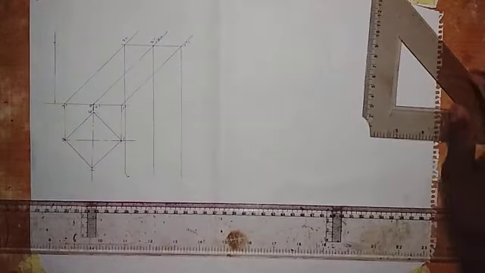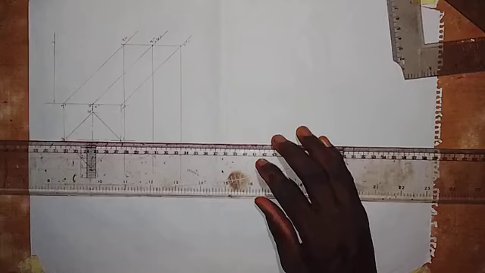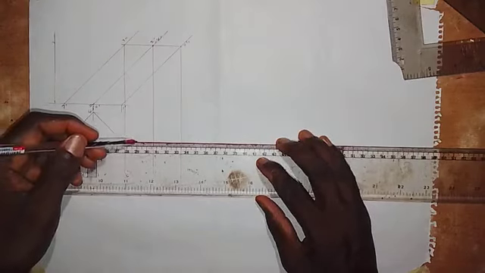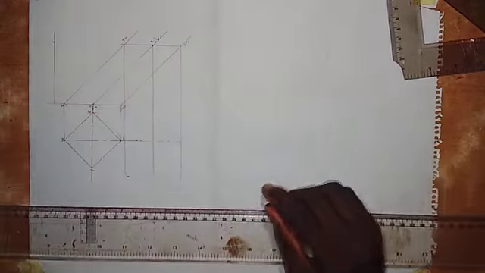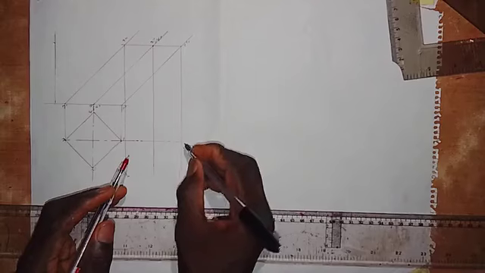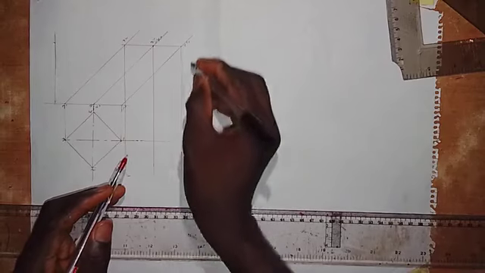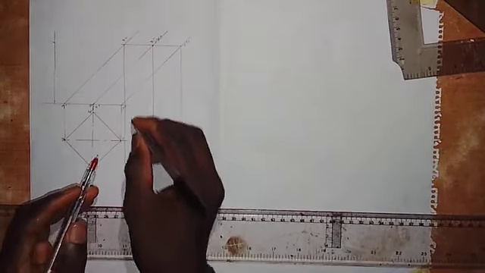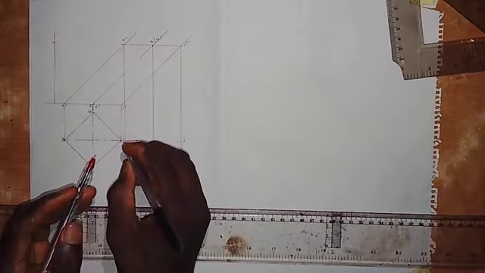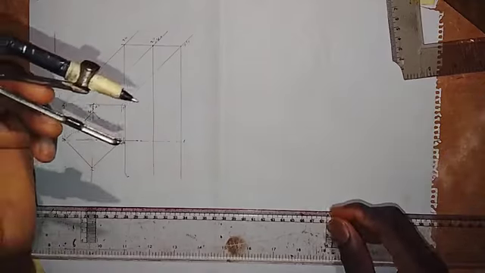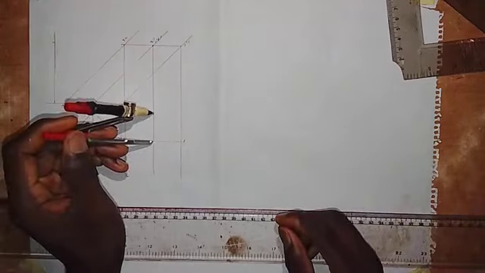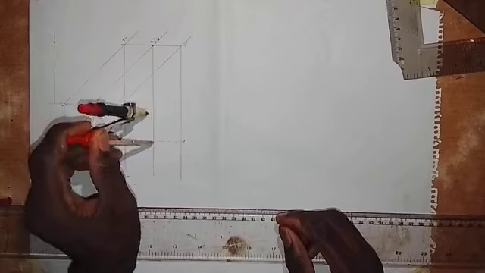All right, then the next thing that we are going to do is that we need to extend this center line to this side here. So from here, this point is 0.1, so for this top part is 0.1, while this point is 0.3. Then to get the other side, with the same distance that we used, we put the midpoint here and make an arc up here.